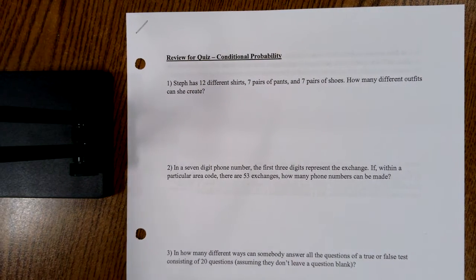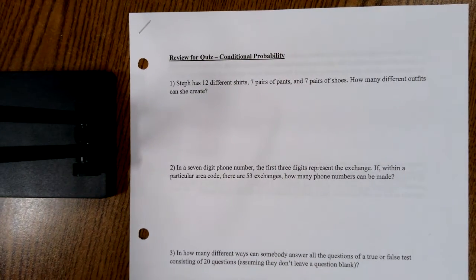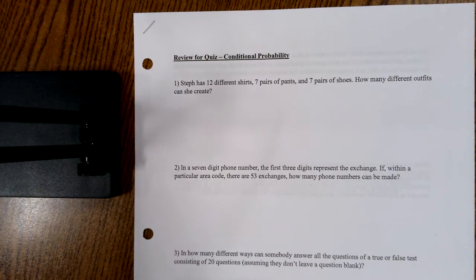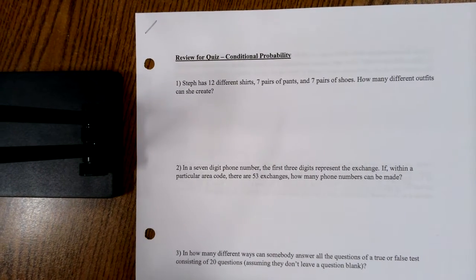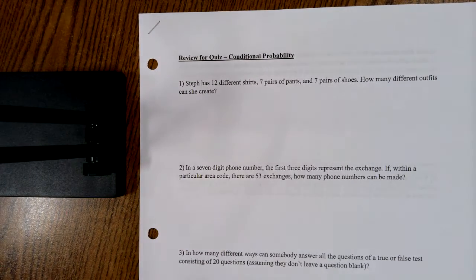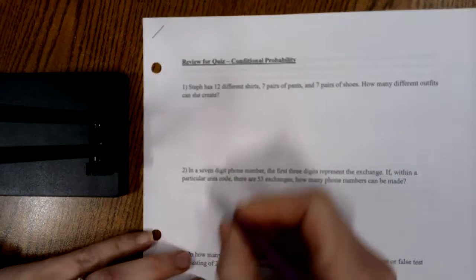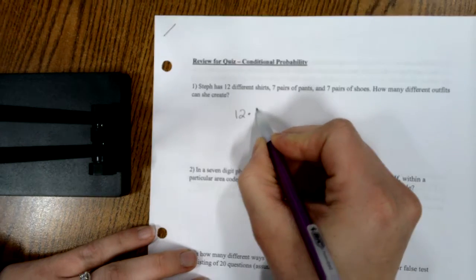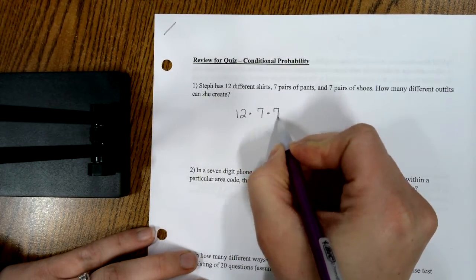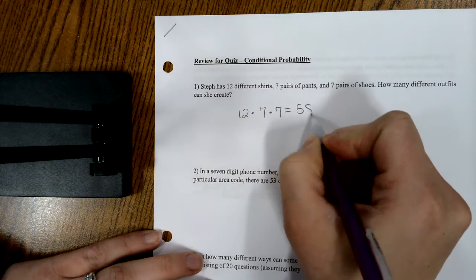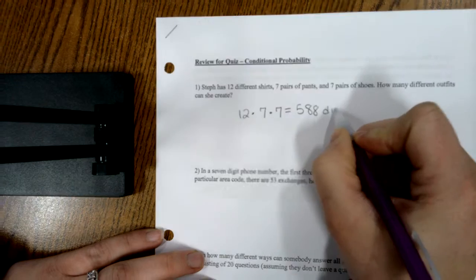So this is the quiz review for conditional probability. Question 1. Steph has 12 different shirts, 7 pairs of pants, and 7 pairs of shoes. How many different outfits can she create? So you're going to multiply the 12 shirts times 7 pairs of pants times 7 pairs of shoes. And when you do that on your calculator, you get 588 different outfits.